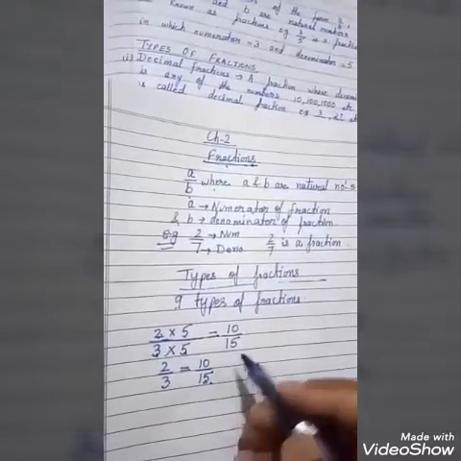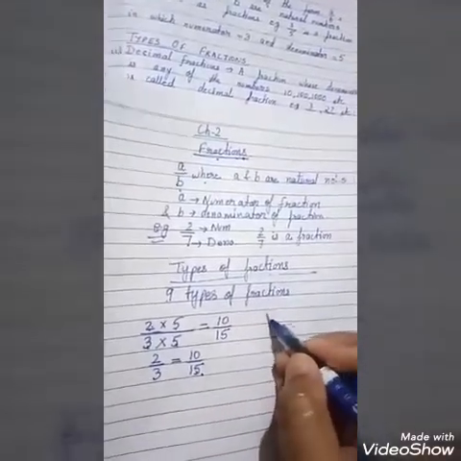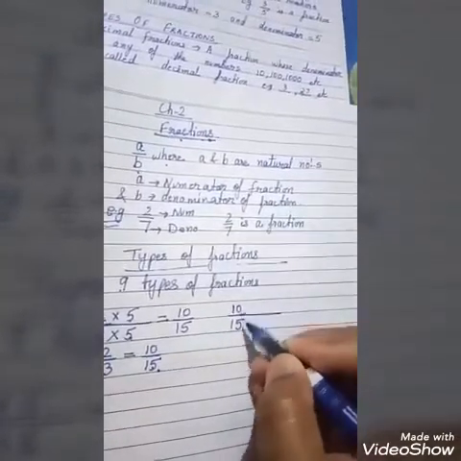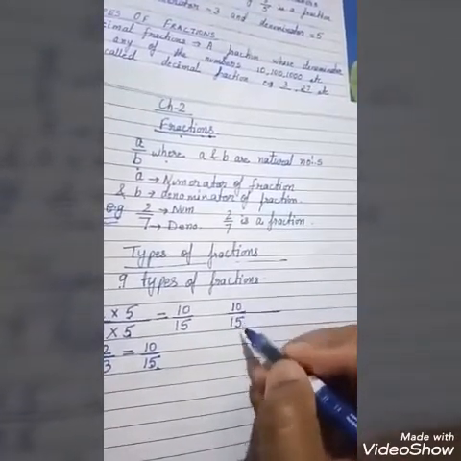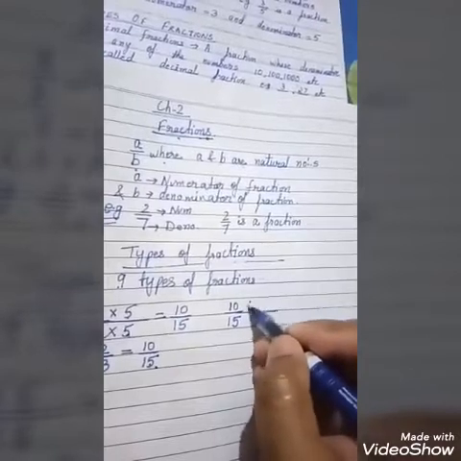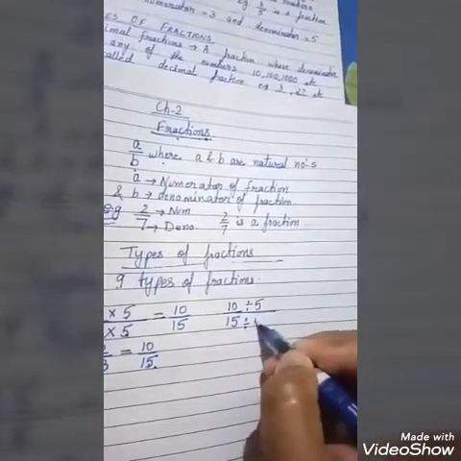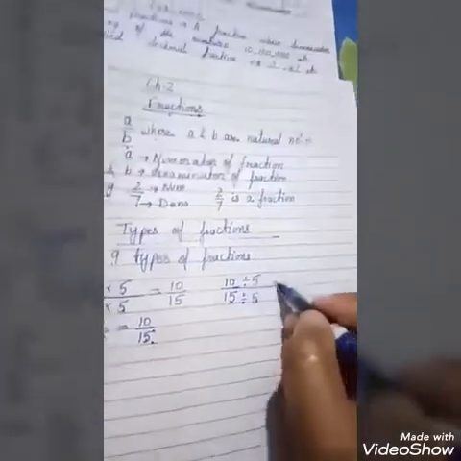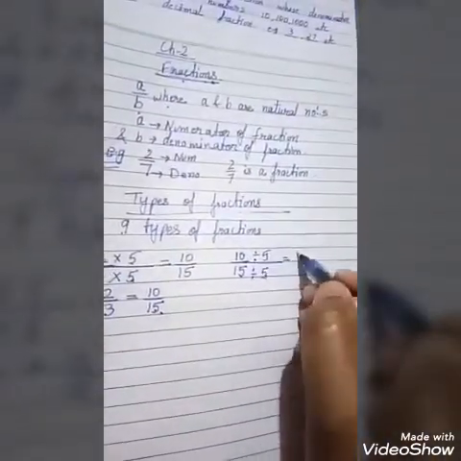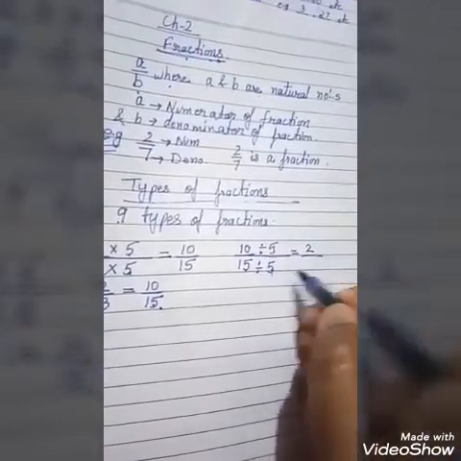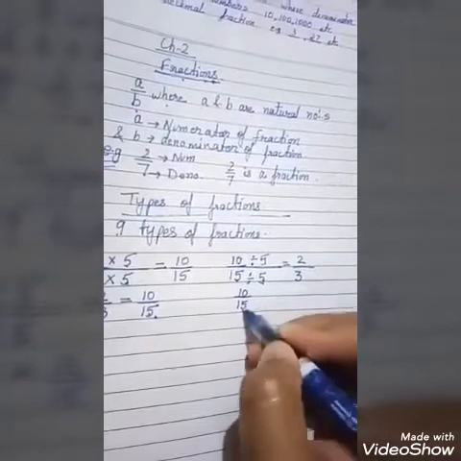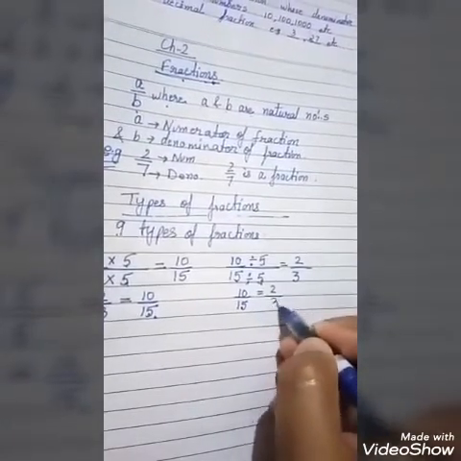I can get it by dividing also. See here, if I have 10 by 15, what will I do? Both numbers are multiples of 5, so I will divide by 5. I will divide numerator and denominator by the same number. See what I get: 10 divided by 5 is 2, 15 divided by 5 is 3. So the equivalent fraction of 10 by 15 is 2 by 3.